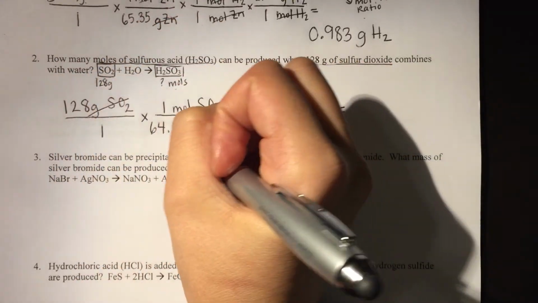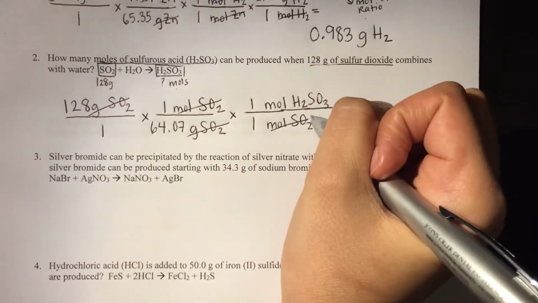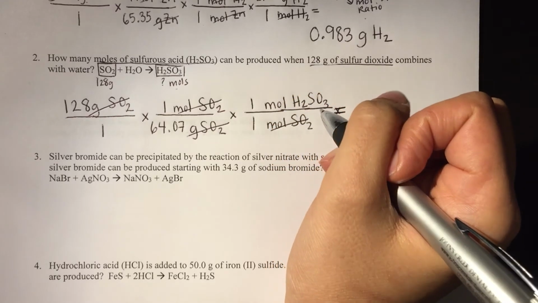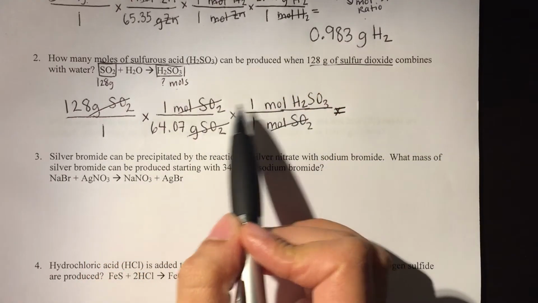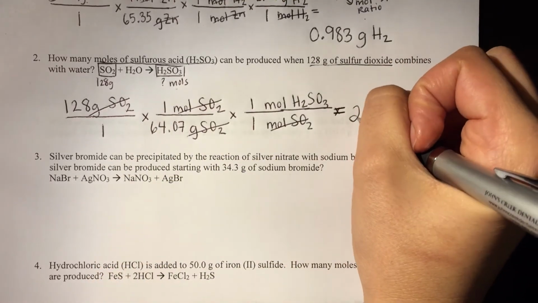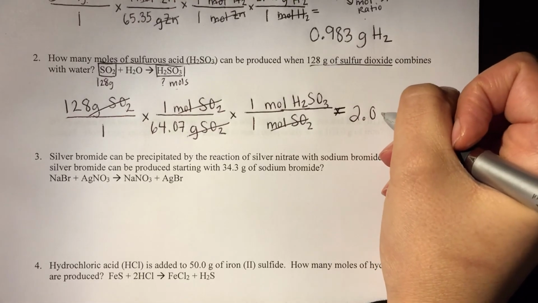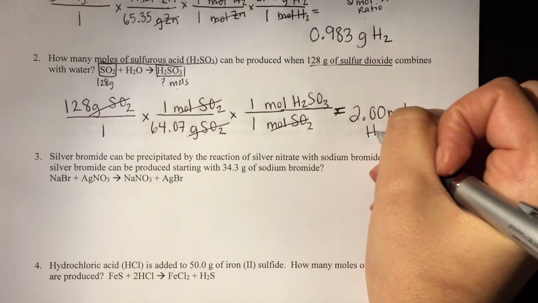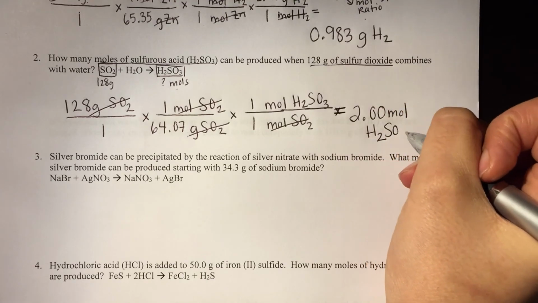So I'm going to cross out units, and I'm going to see that what I'm left with is my moles of sulfurous acid. So I'm going to multiply across and then divide, and I'll get 2.00 moles of sulfurous acid.